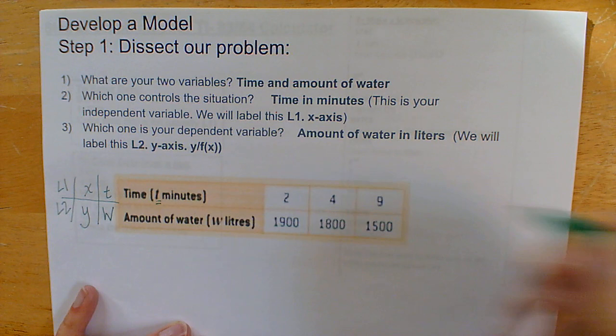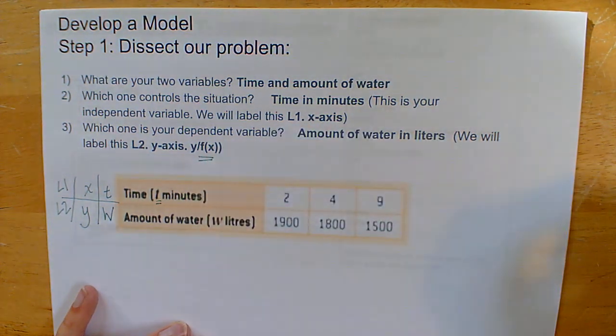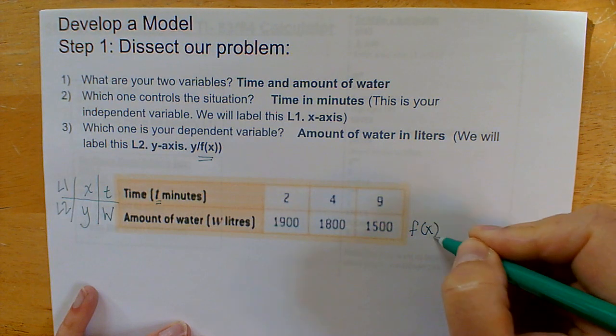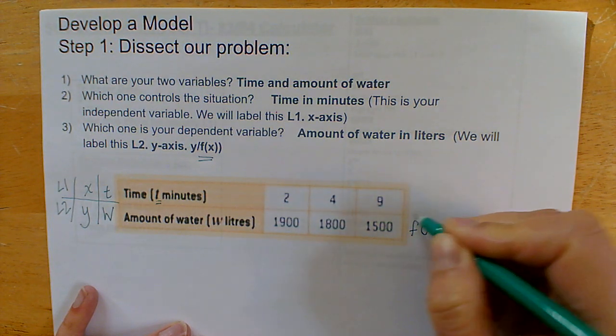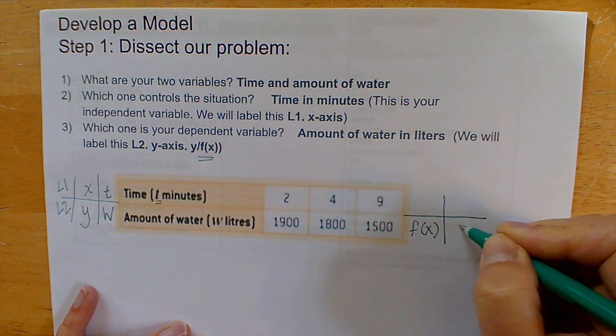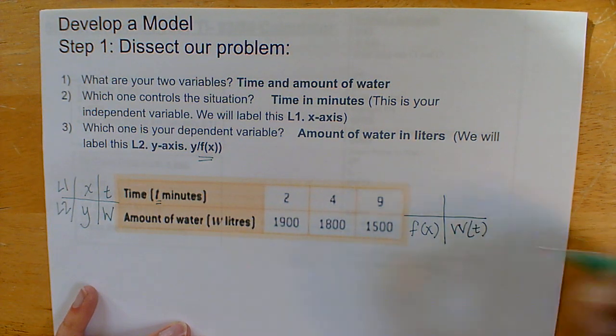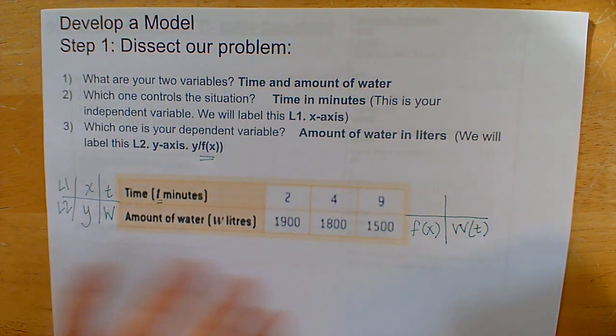And in other cases, when we start talking about functions, this will be identified as f of x, or in this case, it could be identified as w of t.